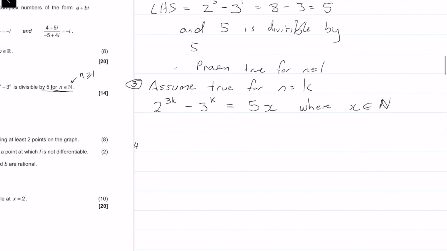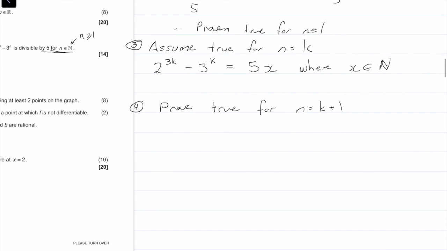Then step 4 is we need to prove the statement to be true for n equals k plus 1. Basically we need to show that 2 to the power of 3 times k plus 1, minus 3 to the power of k plus 1. If we write this out, it's 2 to the power of 3k plus 3 minus 3 to the power of k plus 1.